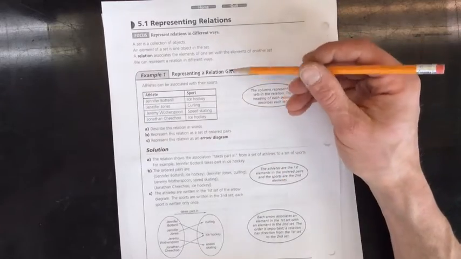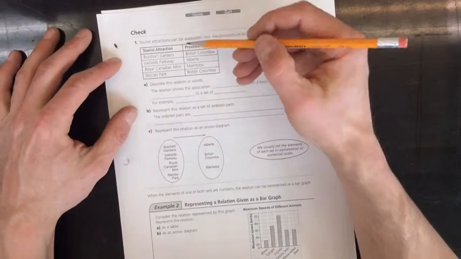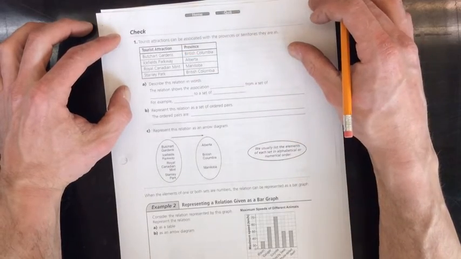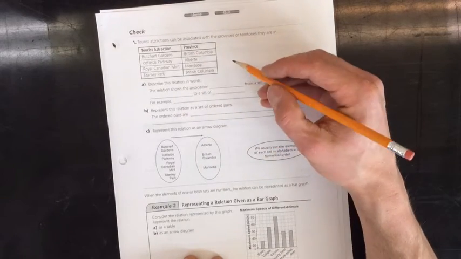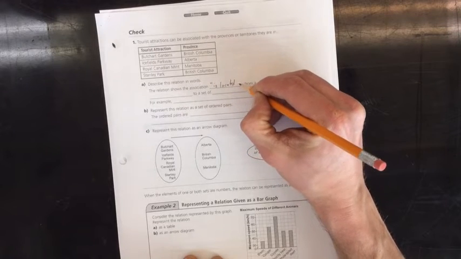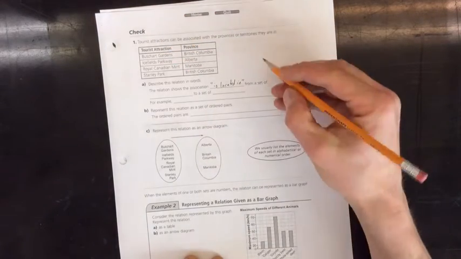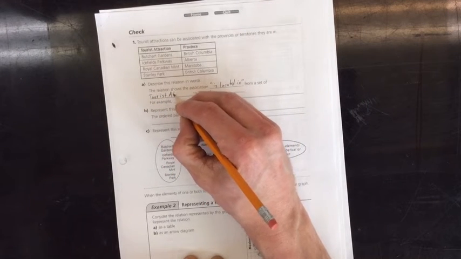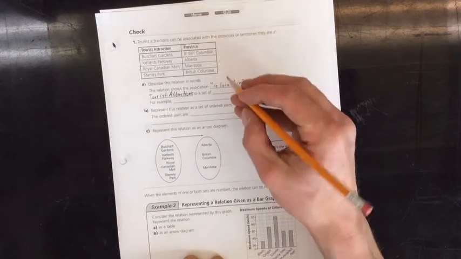So you can look at this example if you want that relates athletes to their sports, but I'm going to go through this example with you that relates tourist attractions to the province they're located in. So the relation above shows the association is located in. For example, Butchart Gardens is located in British Columbia. From a set of tourist attractions to a set of provinces.